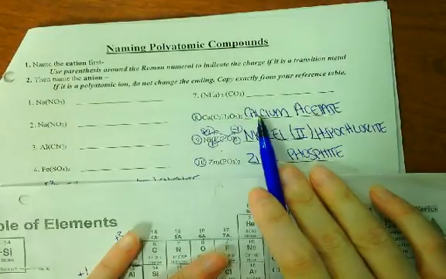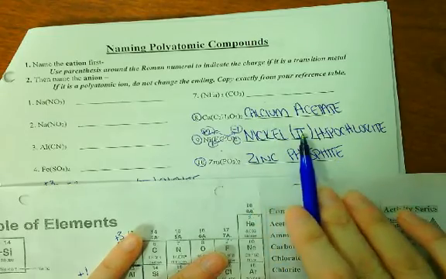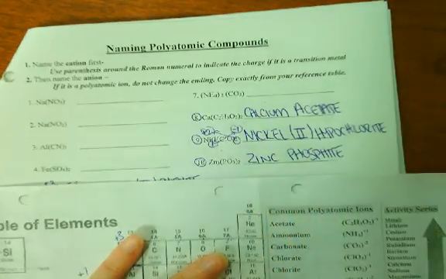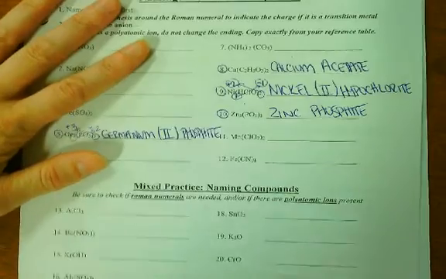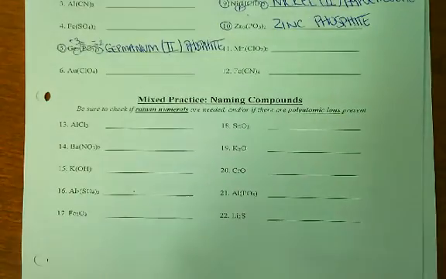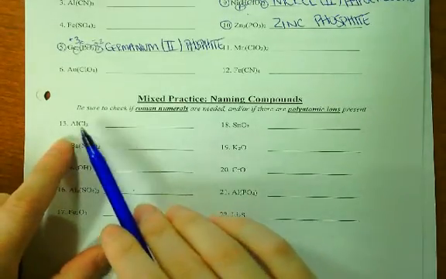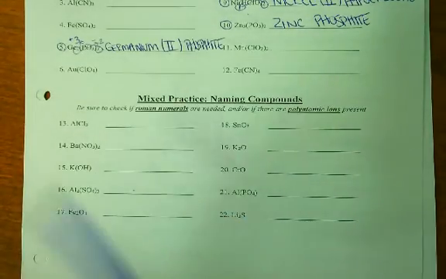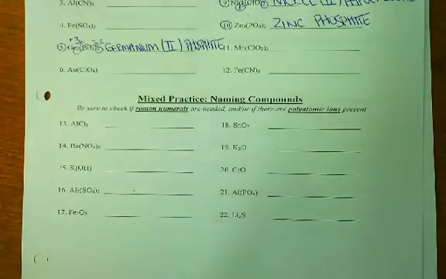Alright, name the metal, the cation, give it a Roman numeral if it needs one, and then just copy the polyatomic exactly. Down here on the bottom half of this page, it's a lot more like your test. It's mixed up. So we've got some of them that need Roman numerals, some of them don't, some of them with polyatomic, some of them without.